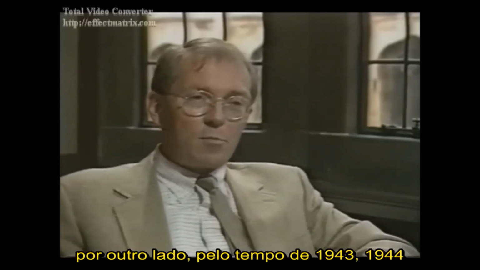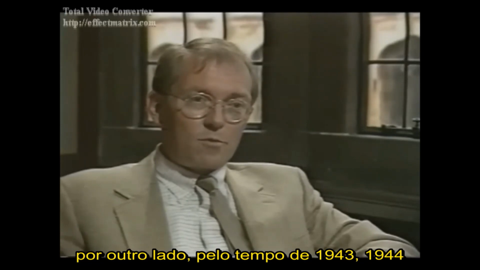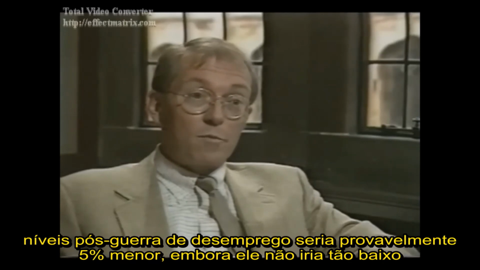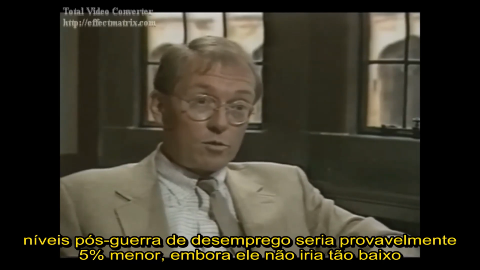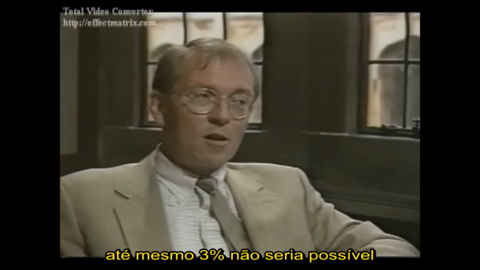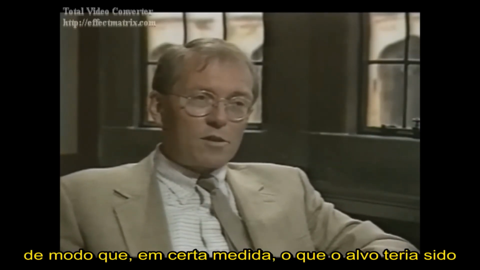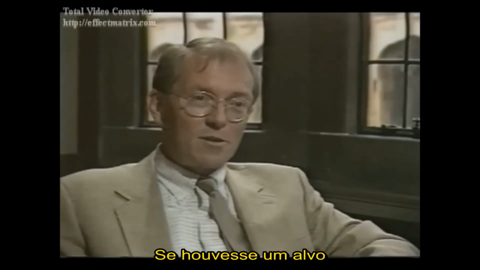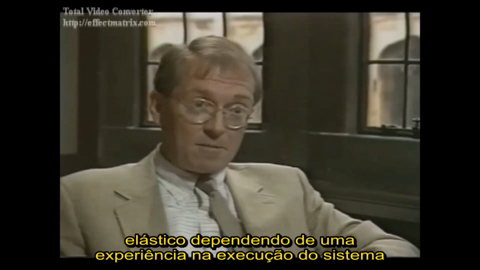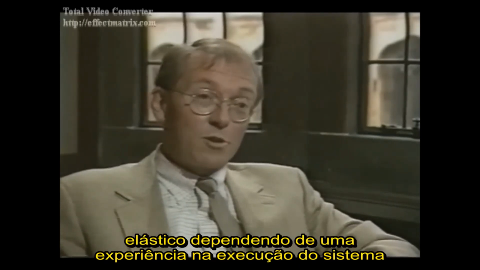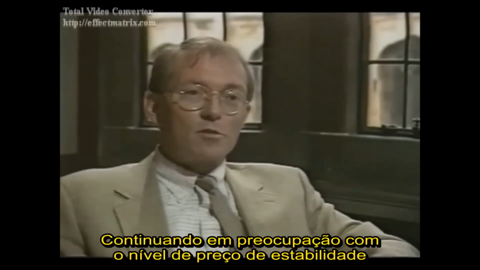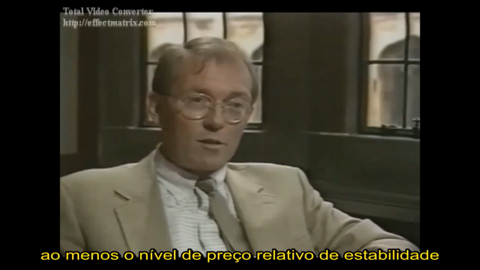On the other hand, by the time you get to 1943, 1944, there is a belief that post-war levels of unemployment will probably be 5% or lower, although he wouldn't go as low as Beveridge's 3%. He didn't think that was possible. So to some extent what the target would have been, if there had been a target, probably would have been elastic, depending on one's experience of running the system. On the other hand, there would have been this continuing concern with stability of the price level, or at least relative stability of the price level.